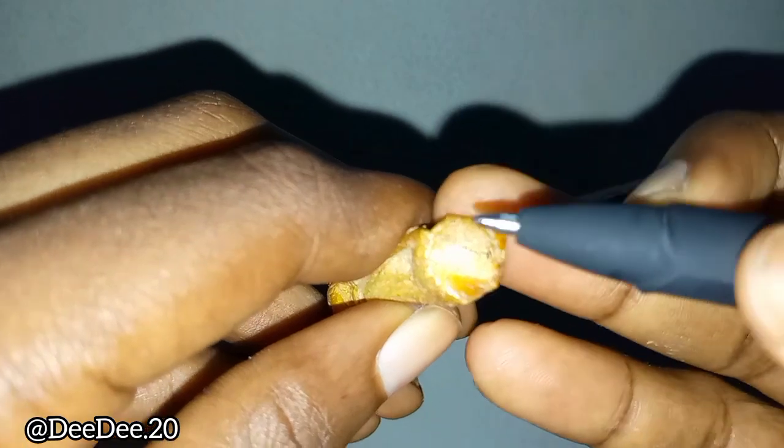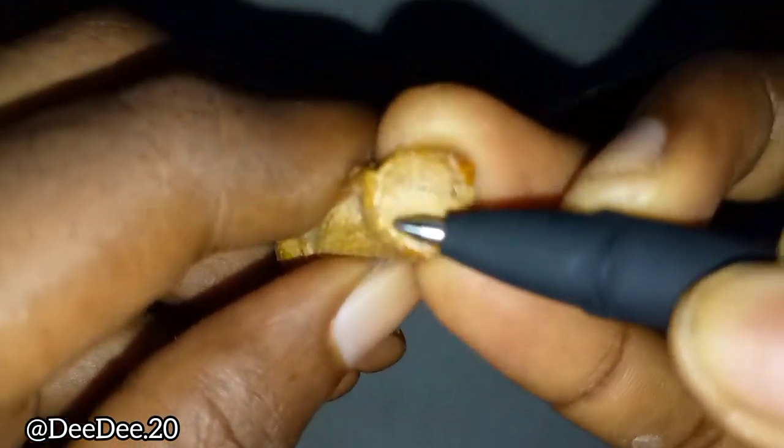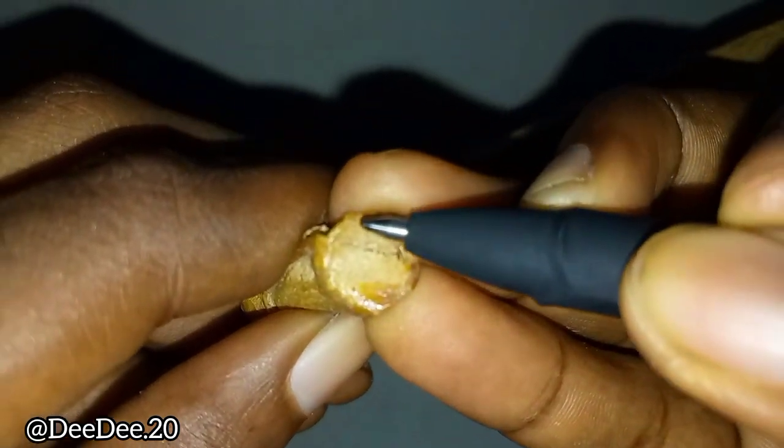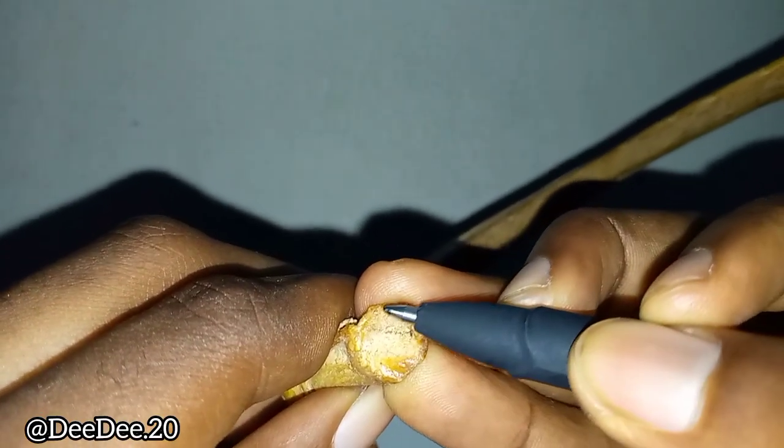We have this part and we have this part. This part is the upper smaller facet and this part is the lower larger facet. Again, lower larger facet and upper smaller facet.